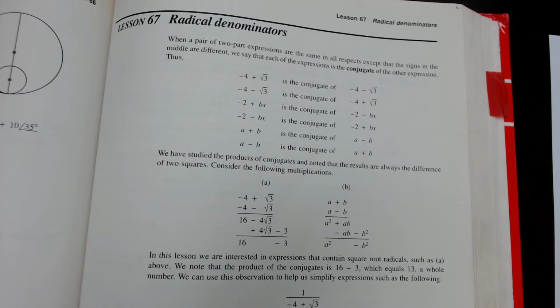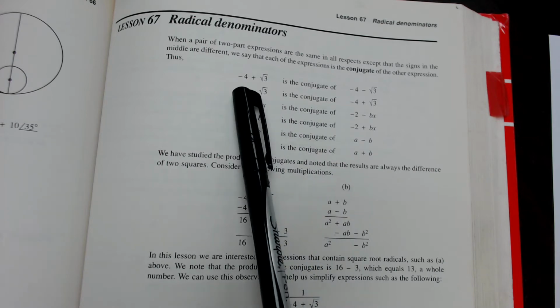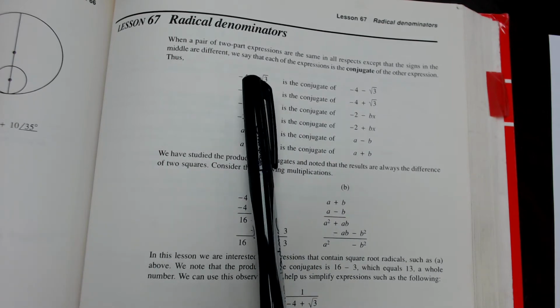Algebra 2, Lesson 67, Radical Denominators. This is actually kind of like Radical Denominators Part 2. We've already been dealing with denominators with radicals, which we know we need to rationalize them. Now we're going to be dealing with polynomials that contain radicals in their denominators, like this.